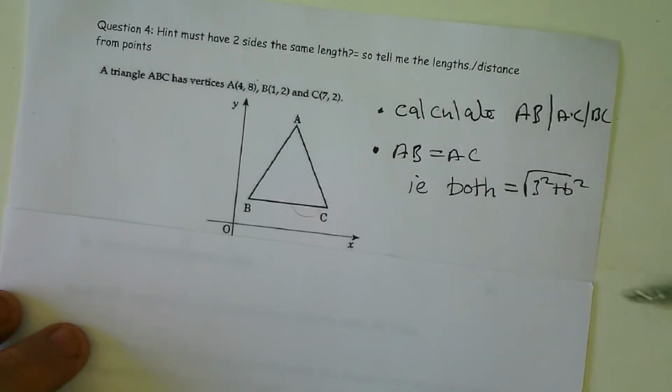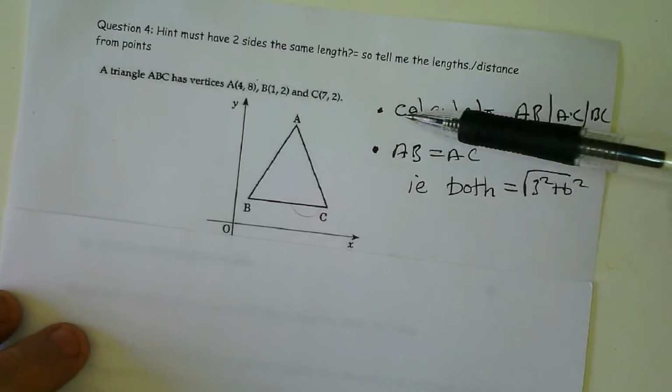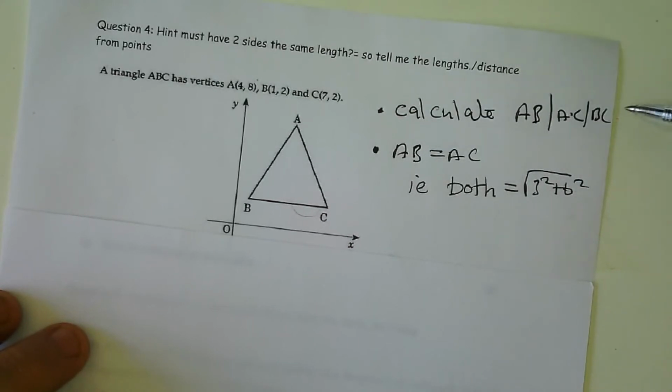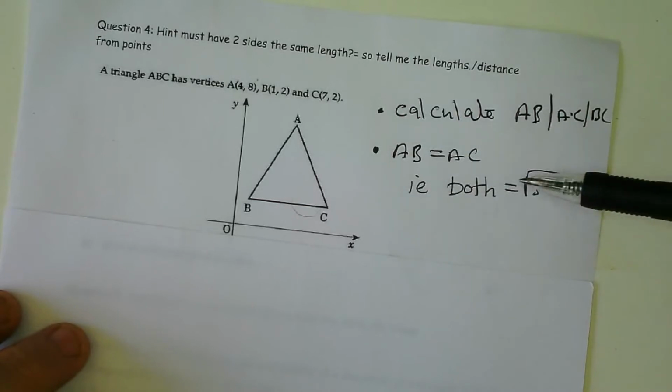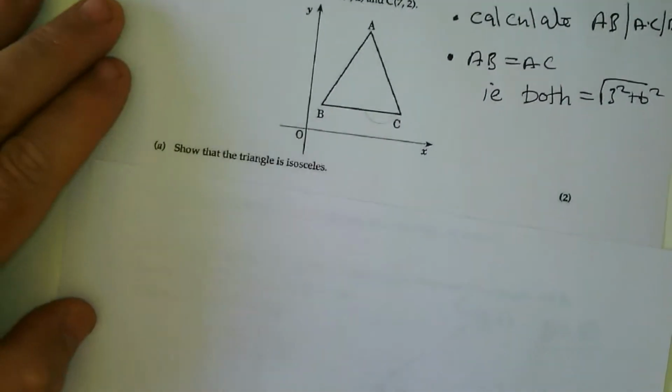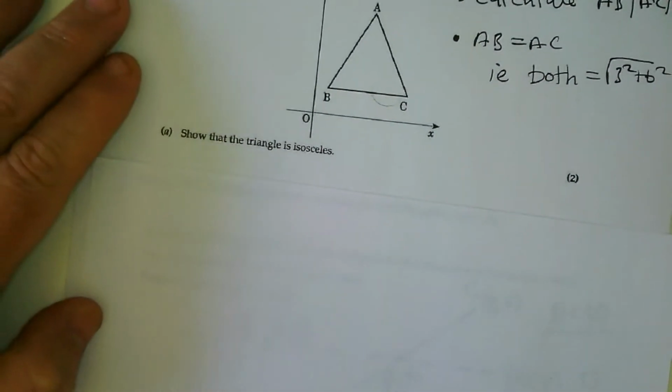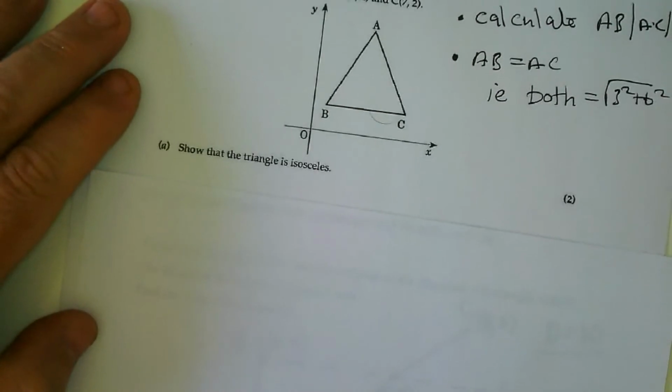So AB, AC, AB. So this is the mark in the marking scheme. Did they try to calculate AB, AC or BC? 1 mark. Did they work out the distance and find that both of them ended up as the square root of 3 squared plus 6 squared, which sums to the same? Yes, therefore an isosceles triangle. So the actual question was show the triangle is isosceles, and a lot of you've done that.